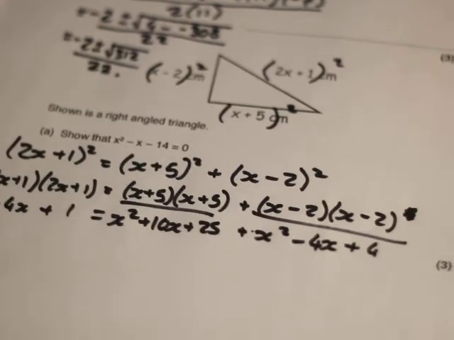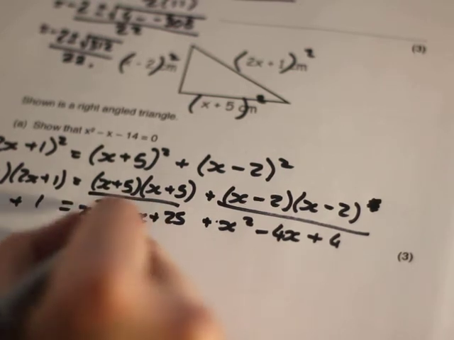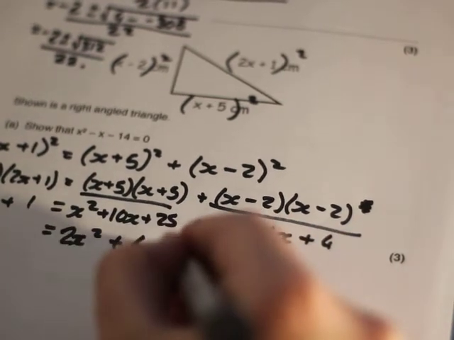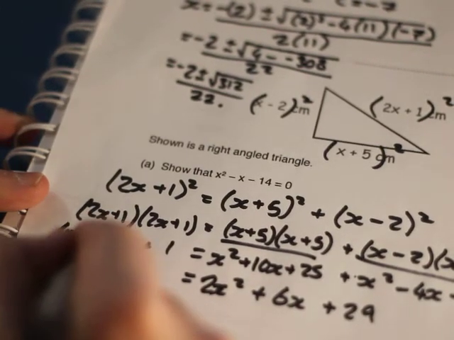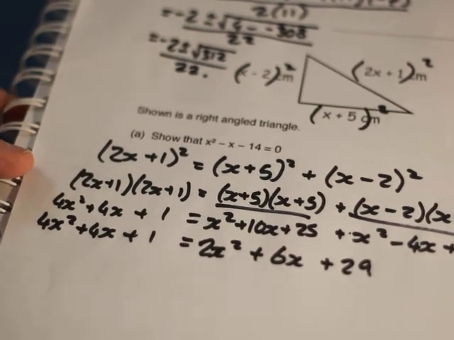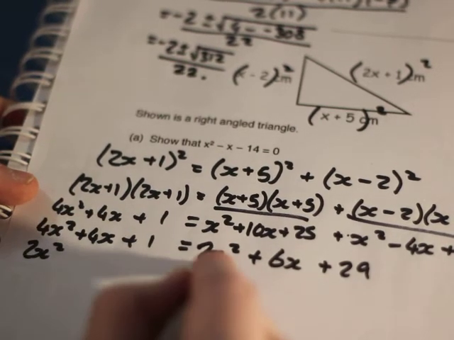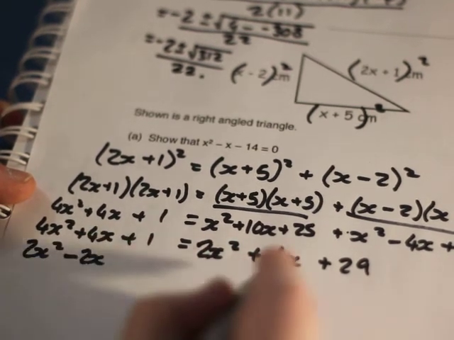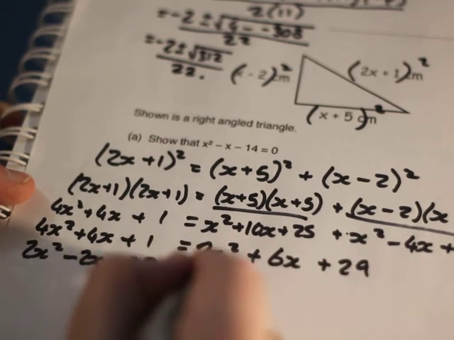So simplify the right hand side. x squared plus x squared is 2x squared, 10x take away 4x is plus 6x, and 25 plus 4 is 29. On the left hand side we just copy down, 4x squared plus 4x plus 1. Right, we're going to subtract amounts from both sides to make it equal 0. So that's going to be 2x squared, I've just taken 2x squared off both sides. I'm going to take 6x off both sides, so that's going to be minus 2x. And I'm going to subtract 29 from both sides, so that's going to be minus 28 equals 0.